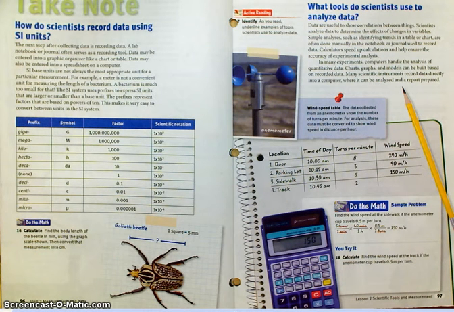Okay, I'm skipping down to the second paragraph. The SI base units are not always the most appropriate unit for a particular measurement. For example, a meter is not a convenient unit for measuring the length of a bacterium. A bacterium is much too small. The SI system uses prefixes to express SI units that are either larger or smaller than the base unit. The prefixes represent factors that are based on powers of 10.